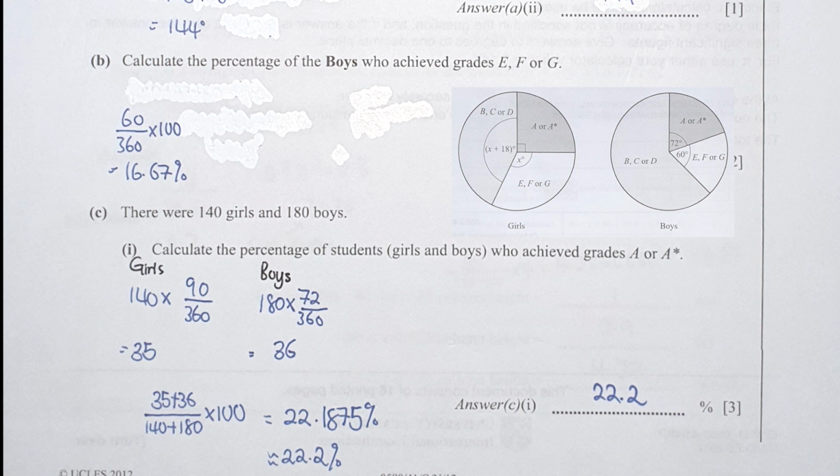You get the final result of 22.1875, and if you were to correct it to 3 significant figures, you will get your result as 22.2%.